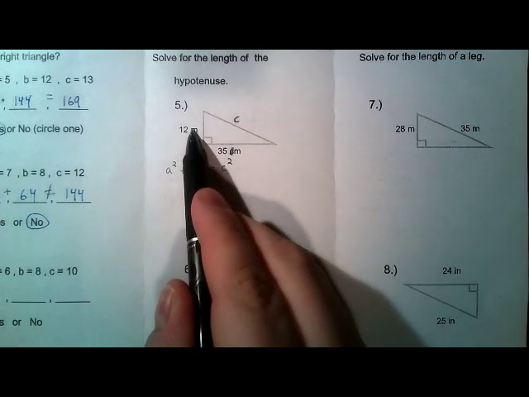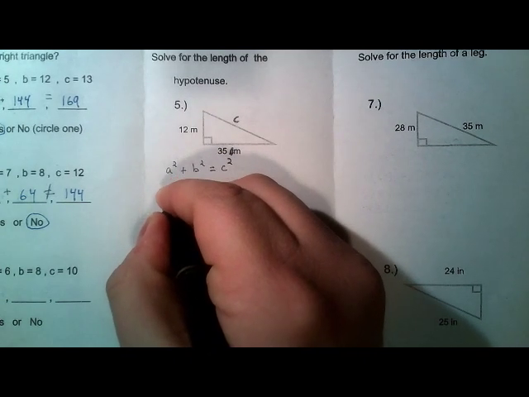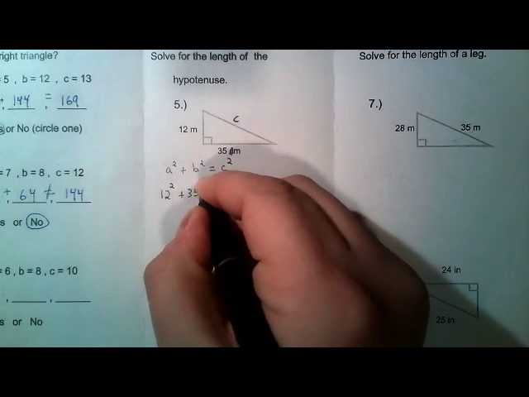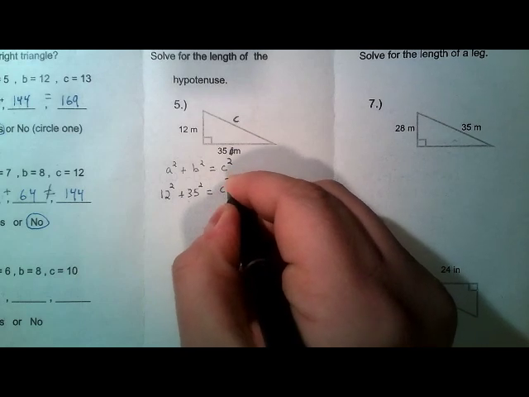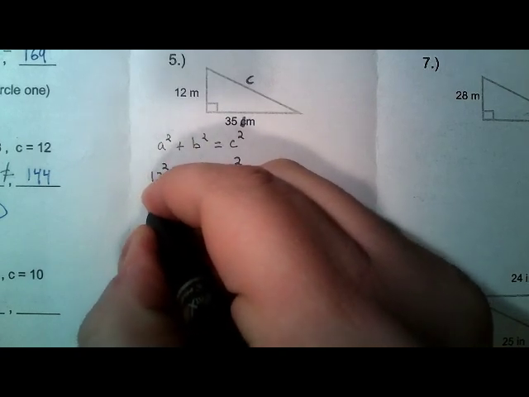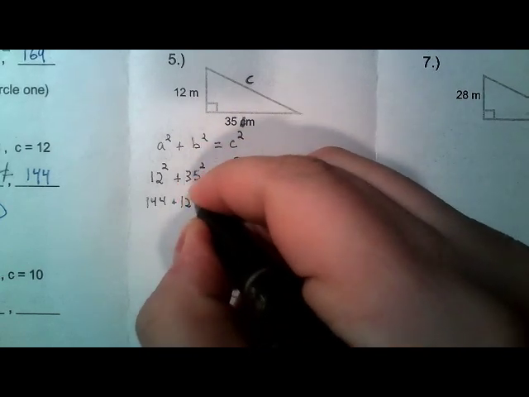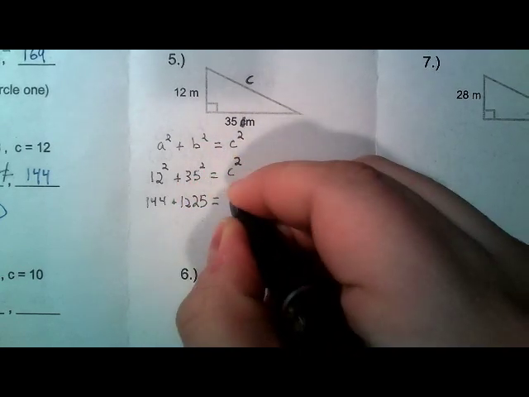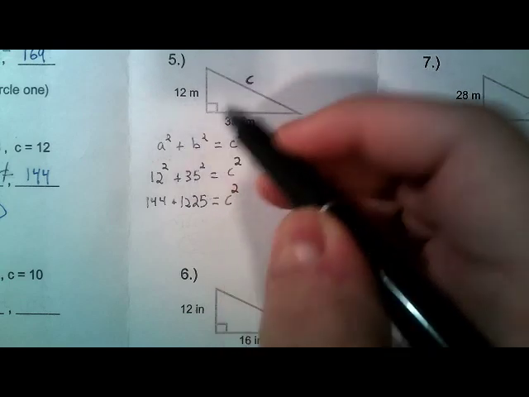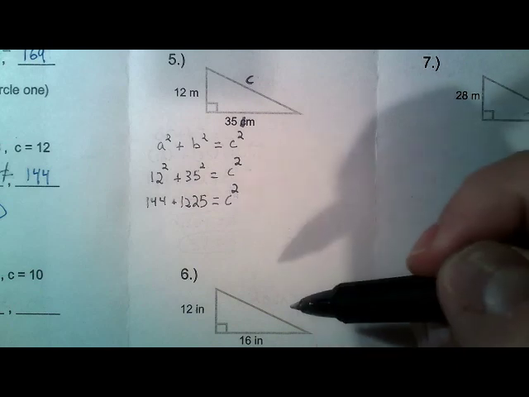So let's fill these in. I'm going to call this one a and this one b. So I've got 12 squared plus 35 squared should give me c squared. And 12 squared is 144 plus 35 squared is 1,225, and that should equal c squared, because I don't know this length yet, but I know that the Pythagorean theorem holds true, and that when I add these two together it should give me c squared.